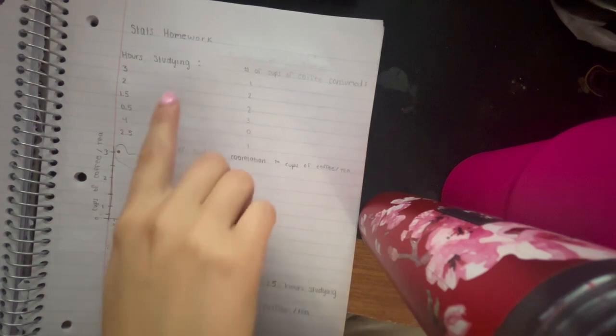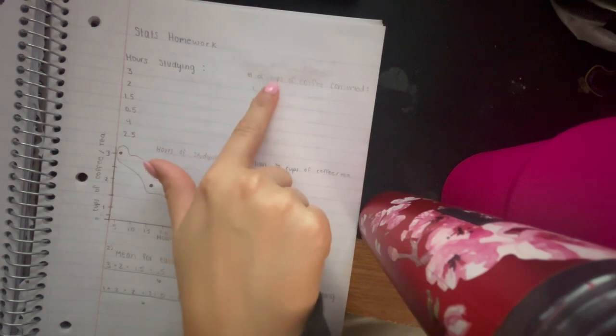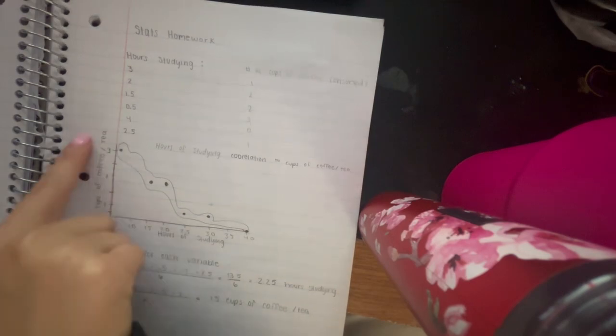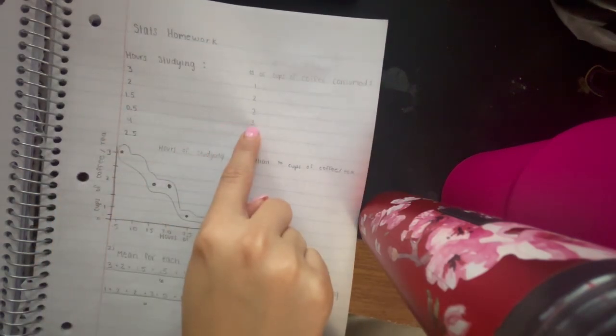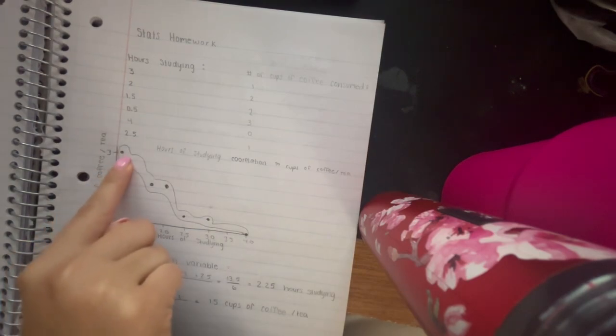For this week's stats homework, I'm going to start off by showing how I graph this. So I put the hours of studying right here and the number of cups of coffee right here. In order to make this graph, I put the hours of studying on the bottom and the cups of coffee here. To plot my first point, you look at 0.5 hours of studying. You can find that right here, and it correlates with 3 cups of coffee, and that's why the 0.5 meets up with the 3 right here.